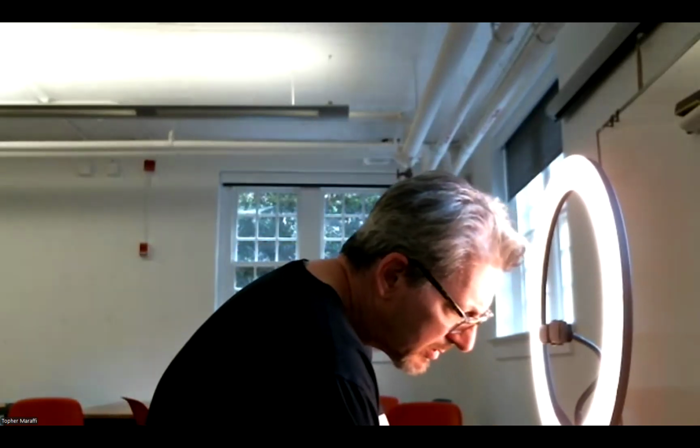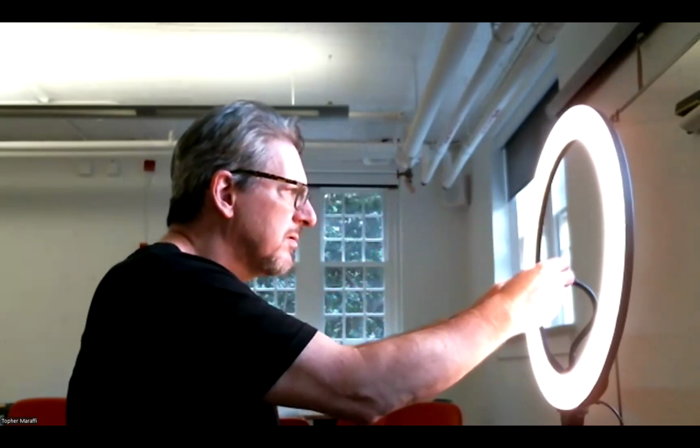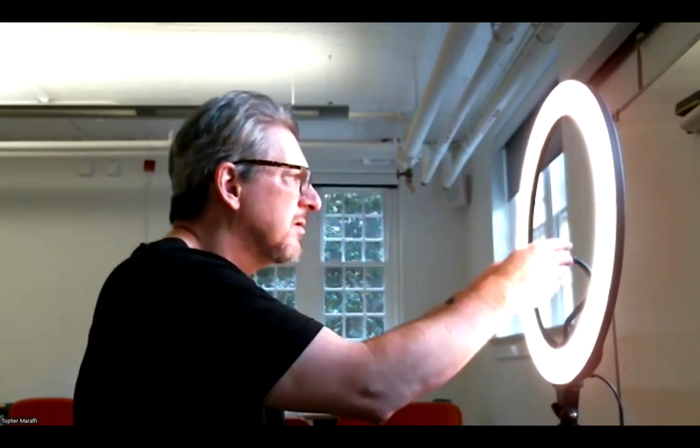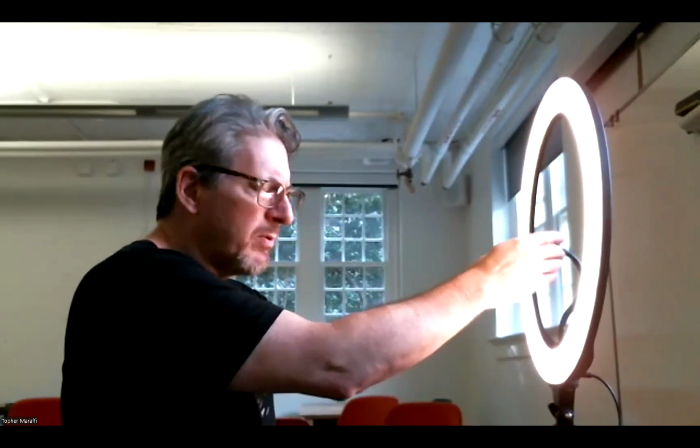Okay, so I'm going to want to adjust this and try to get it so it's going to be pretty much right in front of my face, because it's going to be the best capture if there's not distortion on it. And the best way to not get distortion is to have it sitting right in front of your face.